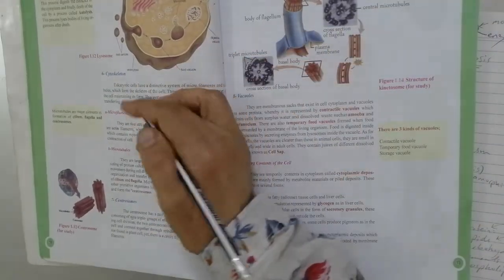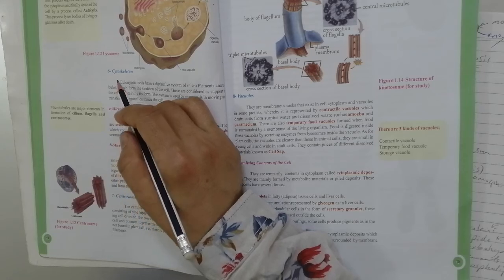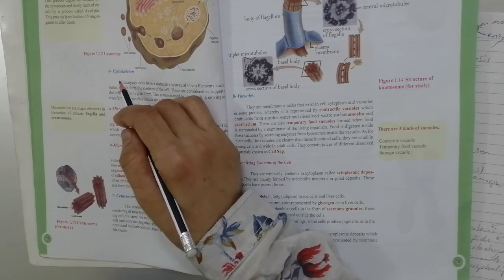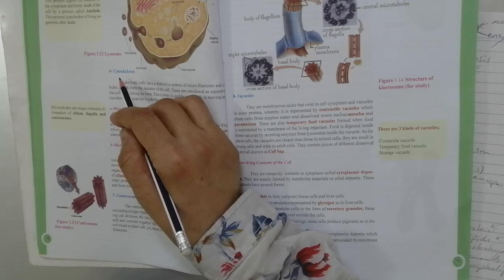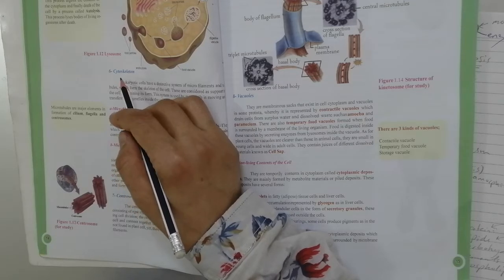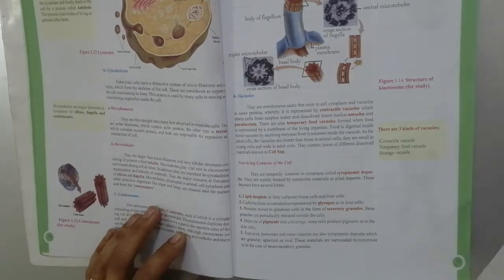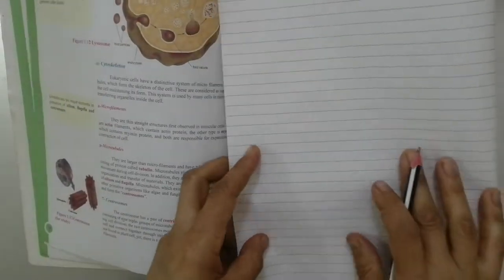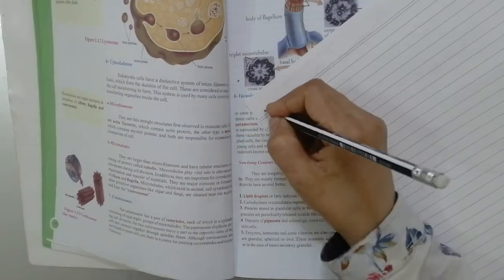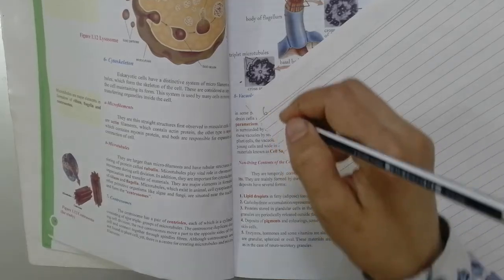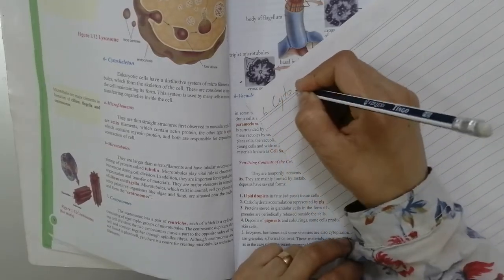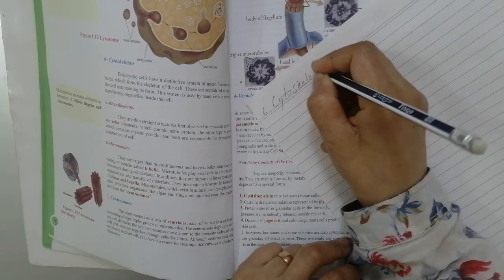Now we come to another living component that is found inside the cytoplasm of eukaryotic cells. They are known as the cytoskeleton. The sixth living component is the cytoskeleton.